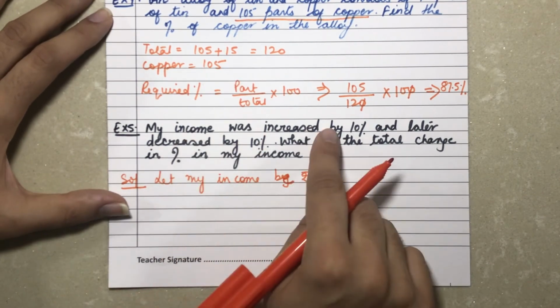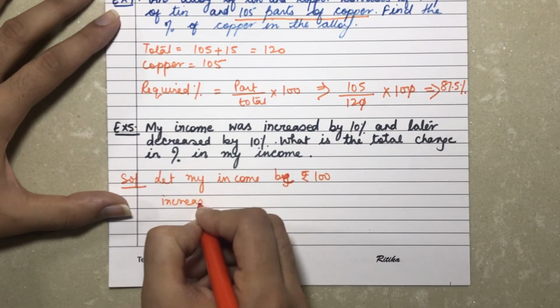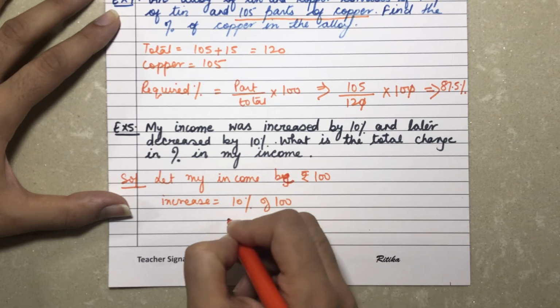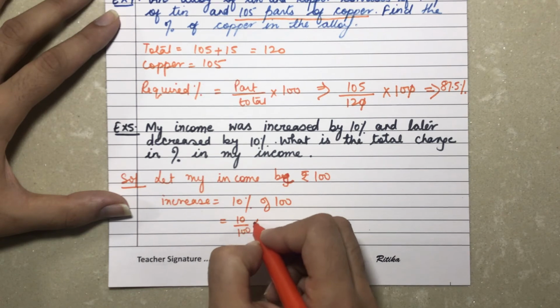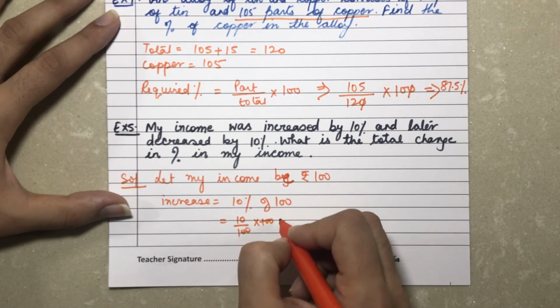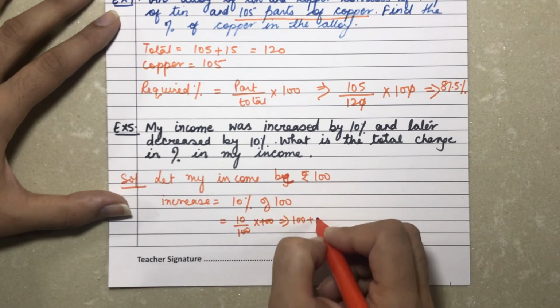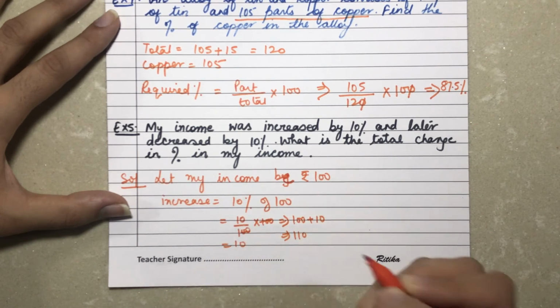So my income was increased by 10%. So increase, after increasing 10% of 100, this is going to be 10 upon 100 into 100. It is going to be 10 rupees. So my new income becomes 100 plus 10, right? So my new income is 110.